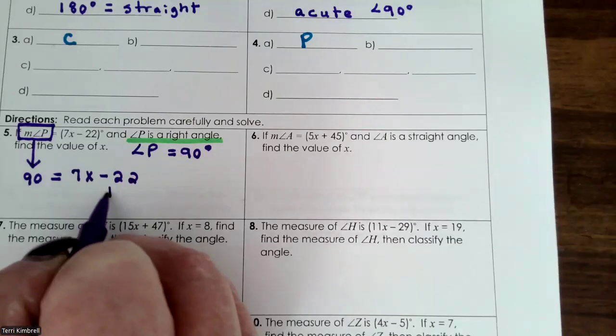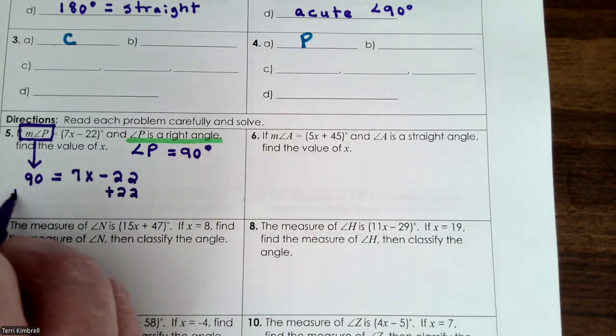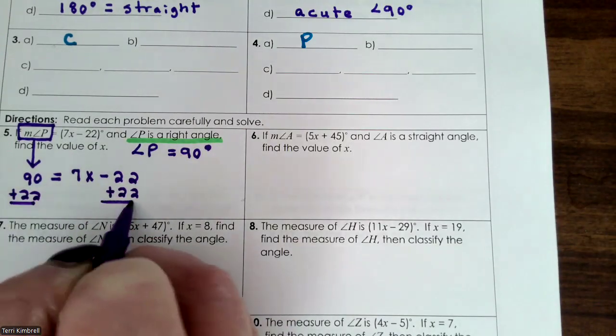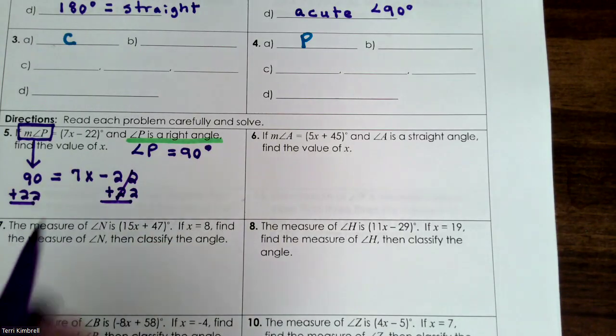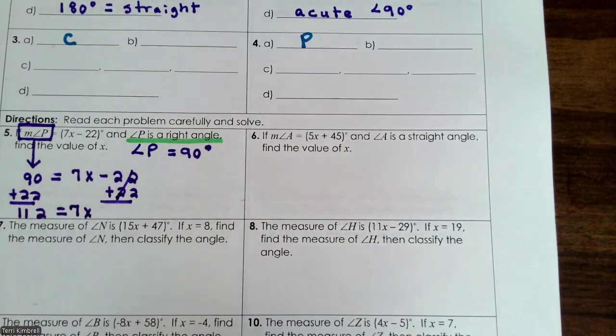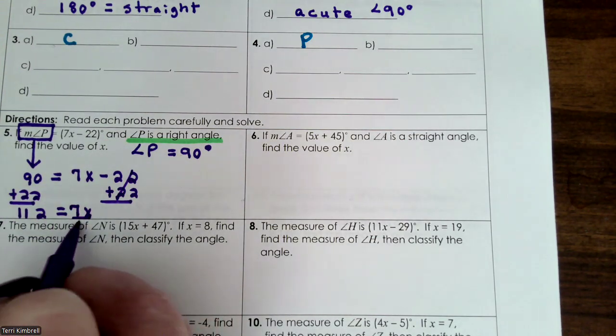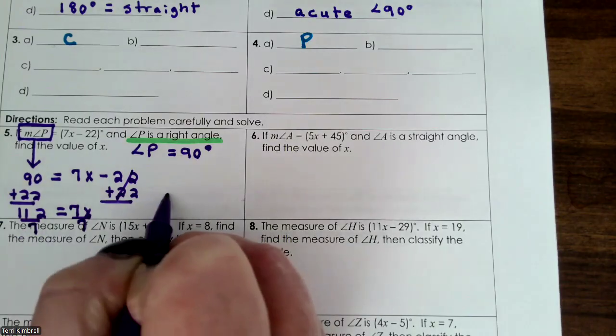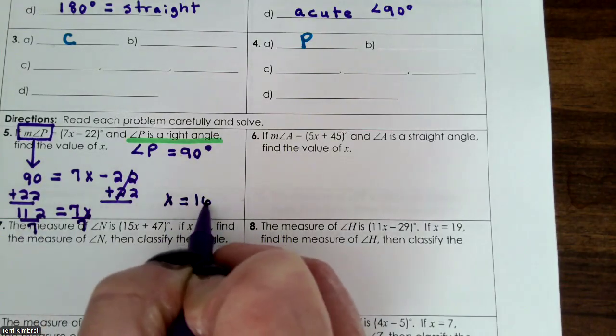So we're going to add 22. 90 plus 22 is 112. Divide by 7, and x will be 16.